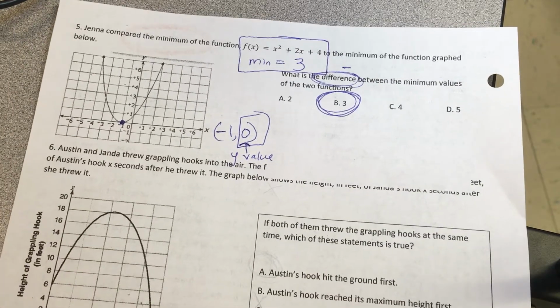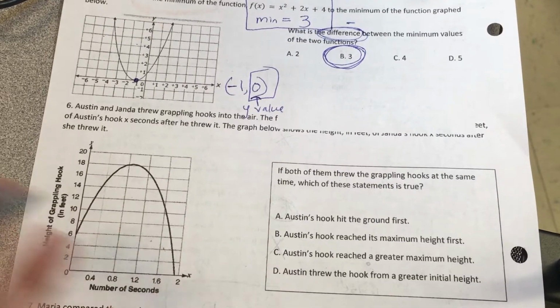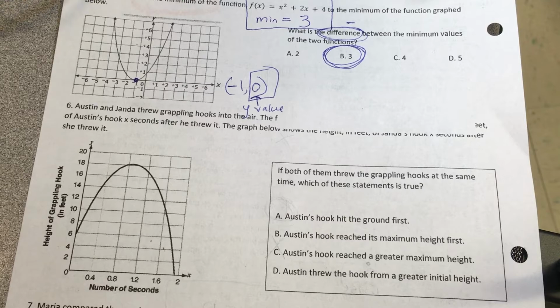Austin and Jana threw grappling hooks into the air. And just y'all's, did it get cut off too? All right, what number is this? Number 6? All right, number 6, let's fix this.